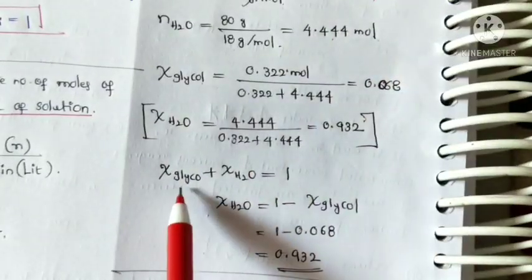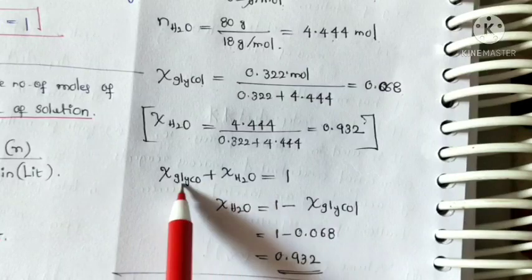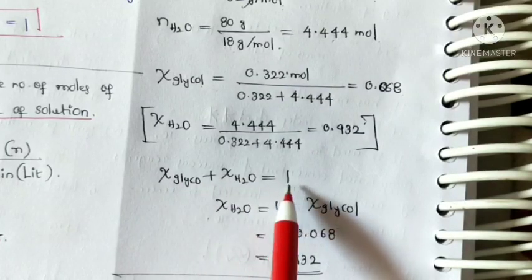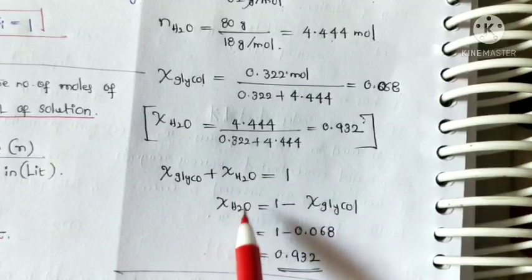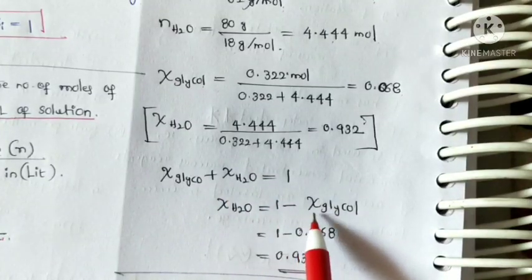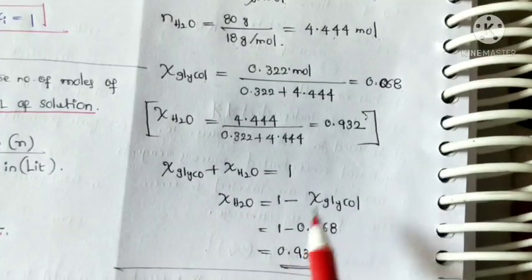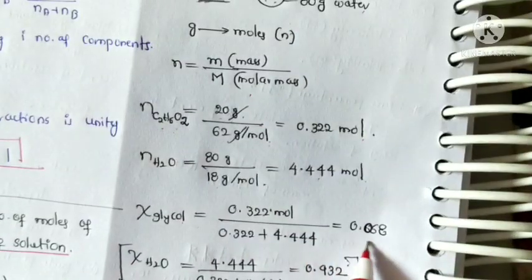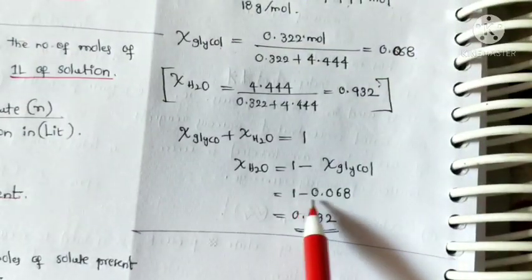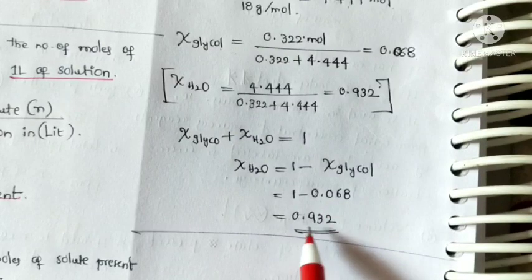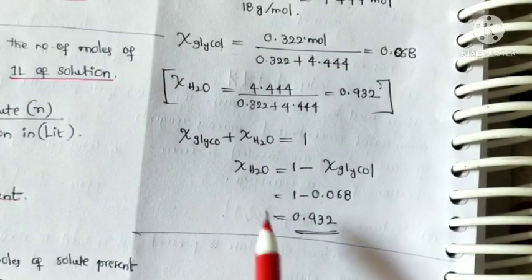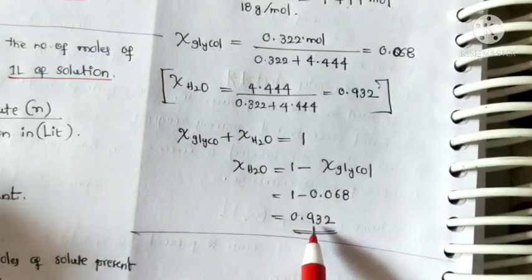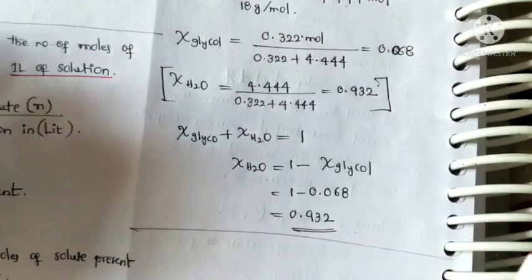We know the sum of all mole fractions is equal to 1. So the mole fraction of water is 1 minus the mole fraction of ethylene glycol, 1 minus 0.068. So now we obtain the mole fraction of water, 0.932.